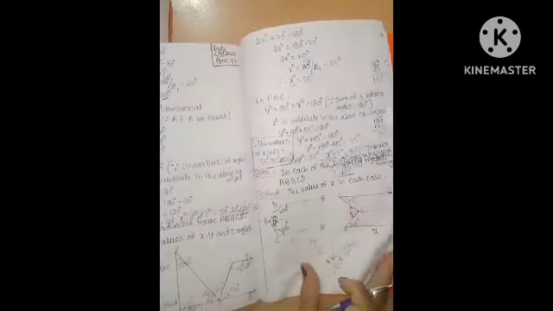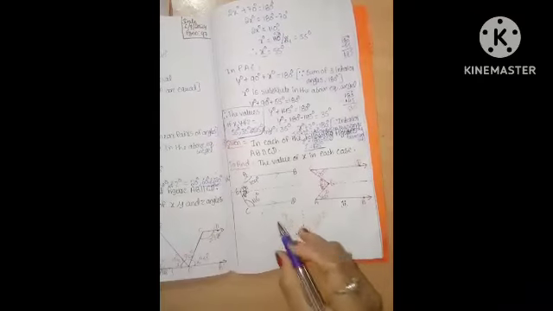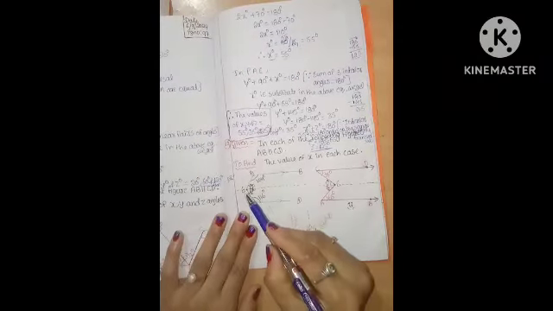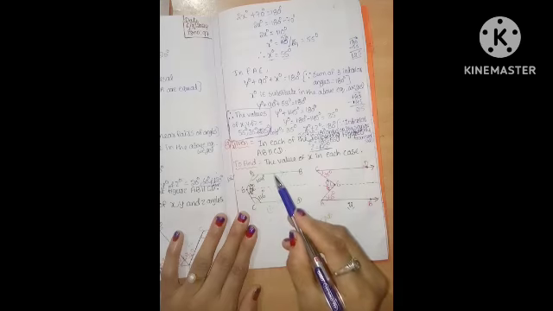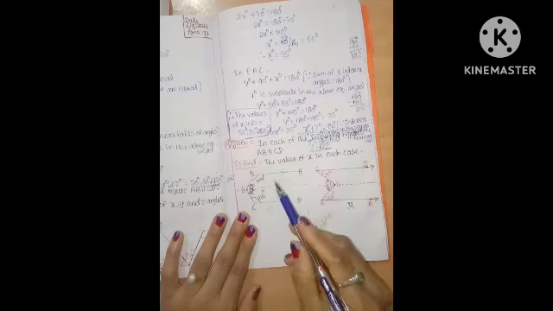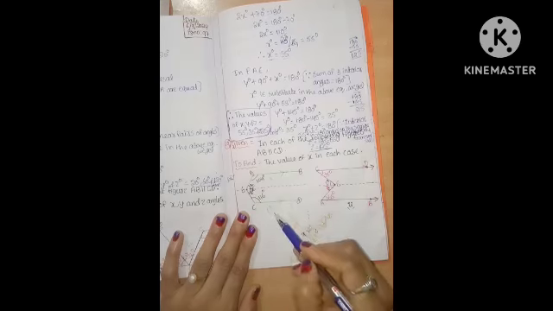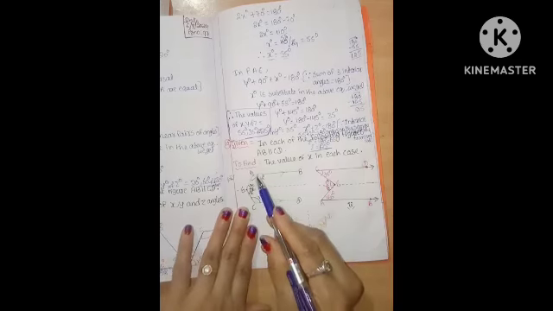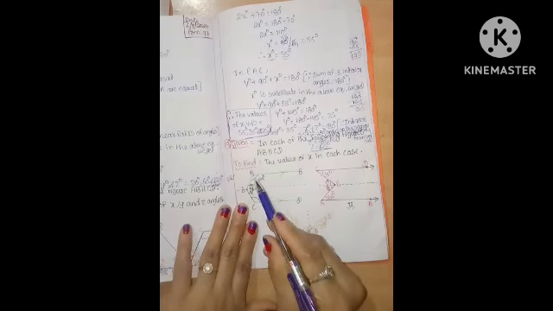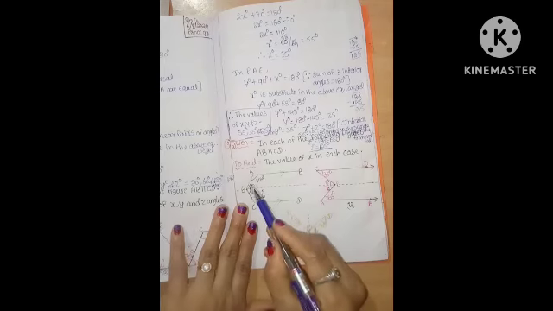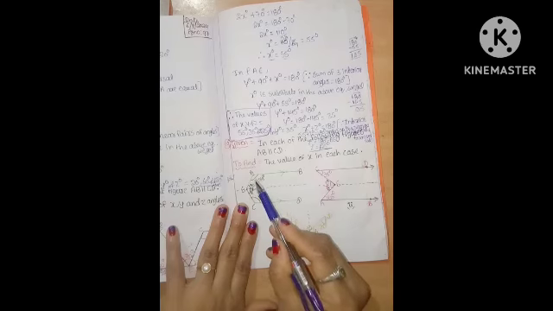First, look at this figure 1. AE is the transversal, and AB and CD are the parallel lines. So these two angles are on the same side of the transversal, the interior angles.